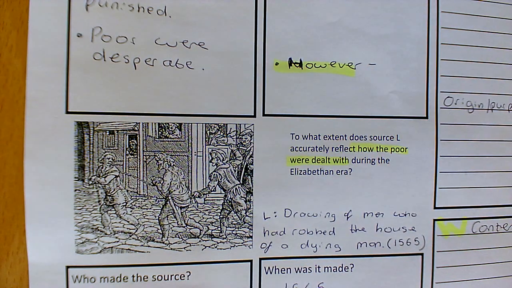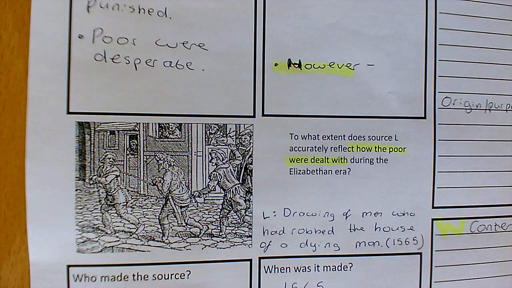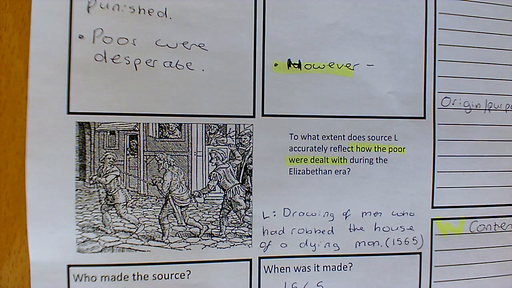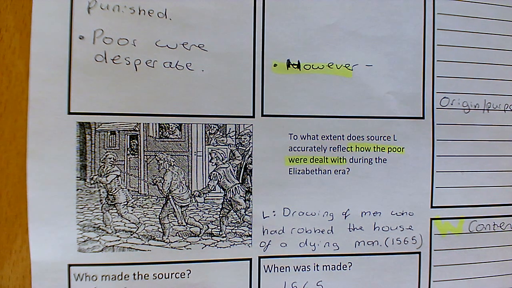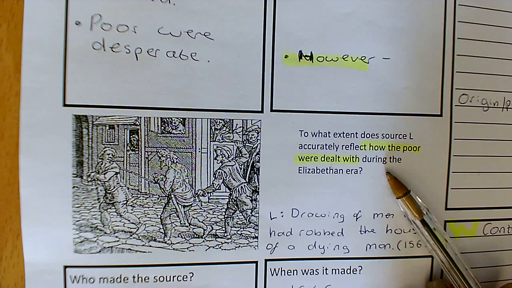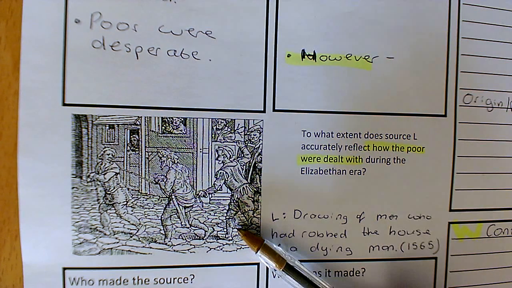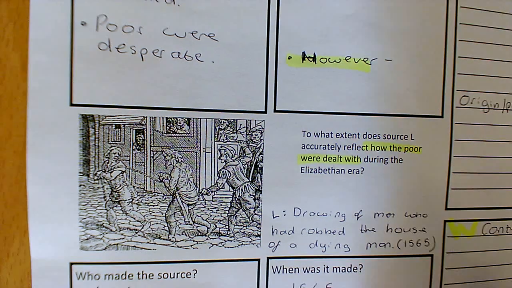So this source is asking, to what extent does it accurately reflect how the poor were dealt with during the Elizabethan era? So I've highlighted that because it's the focus of the question. So when I look at the source, I am looking for evidence that the poor are being dealt with.